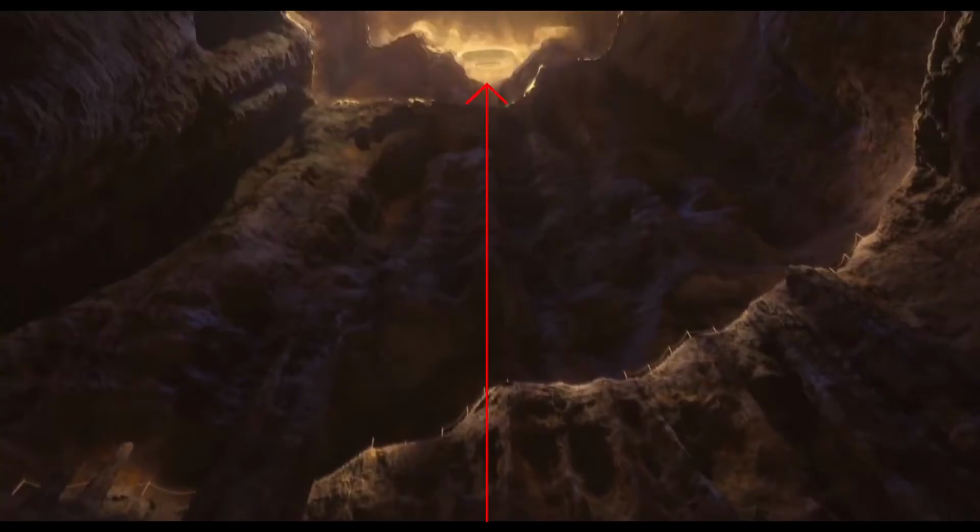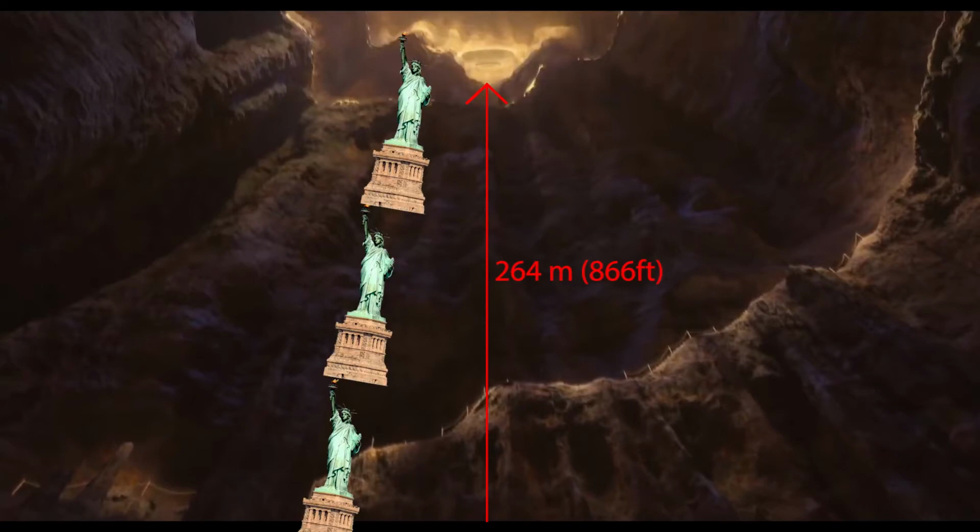Thus, the distance from the top to the bottom of this pit is 264 meters. That is almost as high as 3 Statues of Liberty stacked on top of each other, including the pedestal.